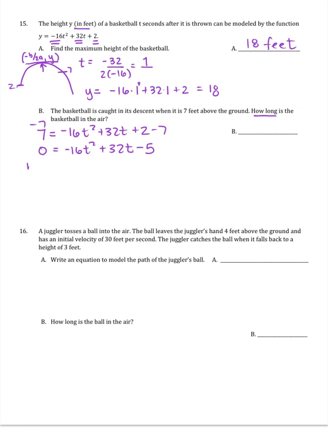Again, I always recommend you do your b squared minus 4ac first. In this case, that is going to be 32 squared, which is 1024, minus 4 times -16 times -5. Notice I have 3 negatives, so everything's going to stay negative. So 1024 minus 320 is going to equal 704.